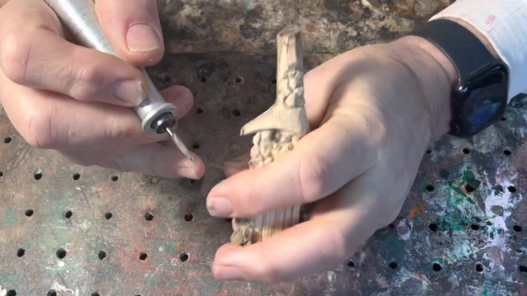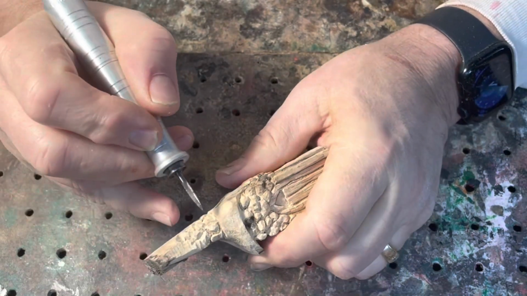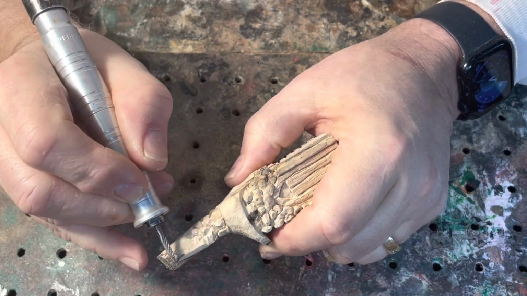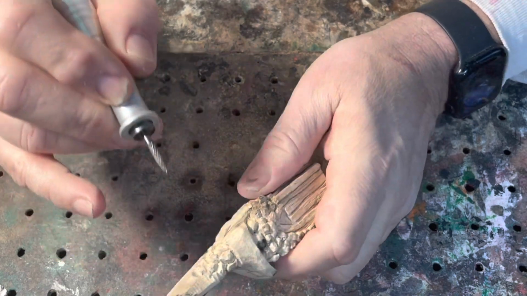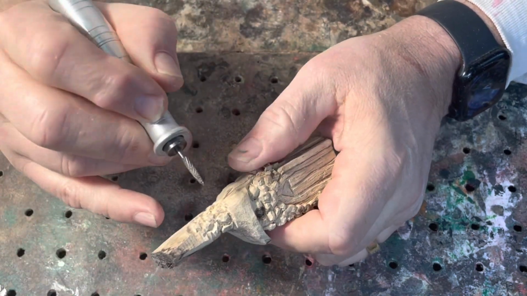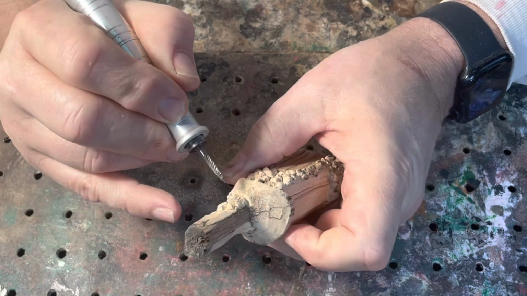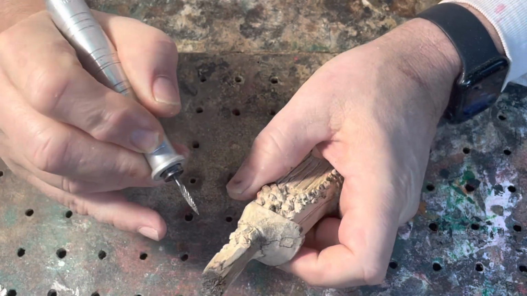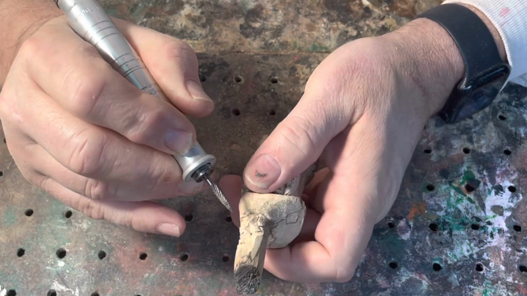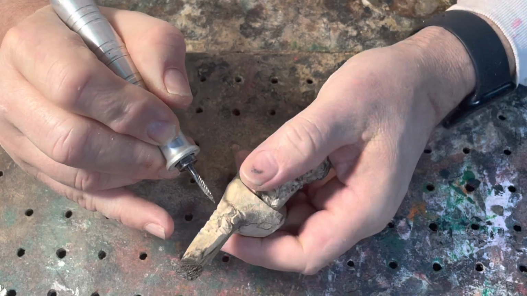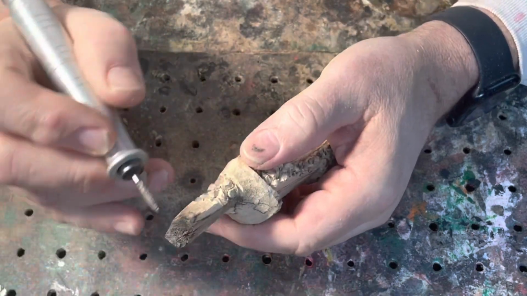Remember, we're working in 3D here, so you don't just want a nice flat surface of stonework. You want it to be random. As with each stone being different, a different size, a different shape, you also need the depth to be further in, further out.